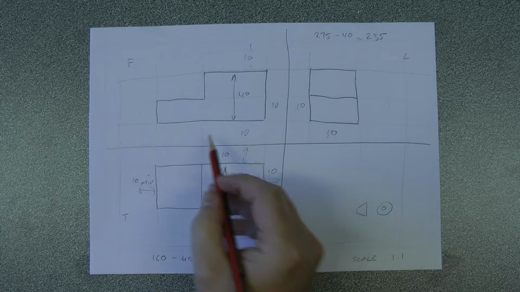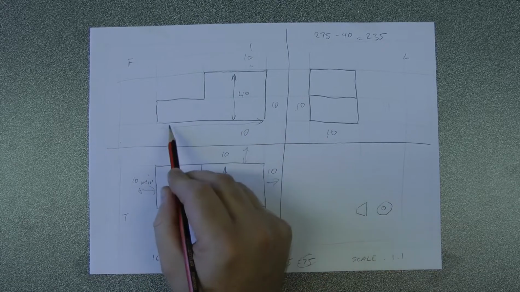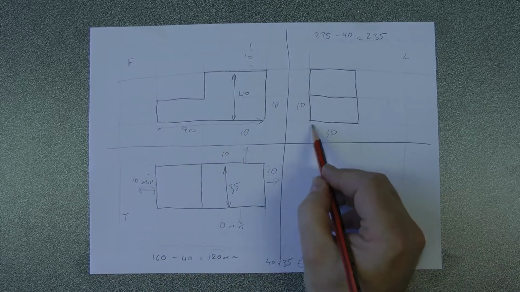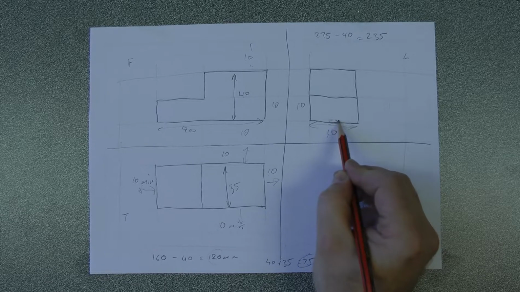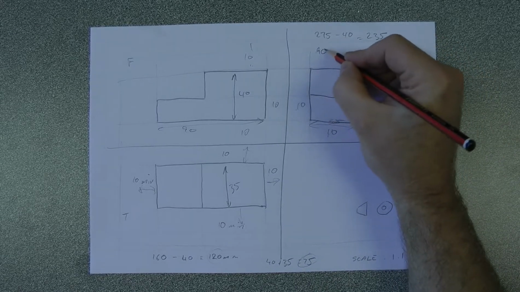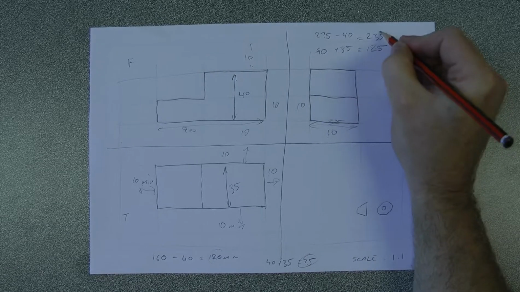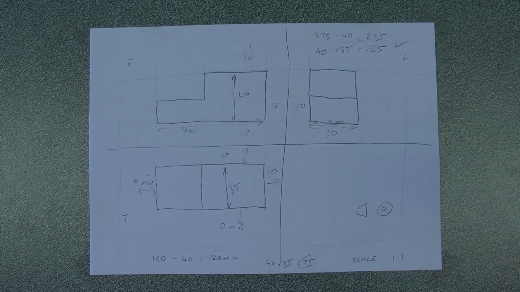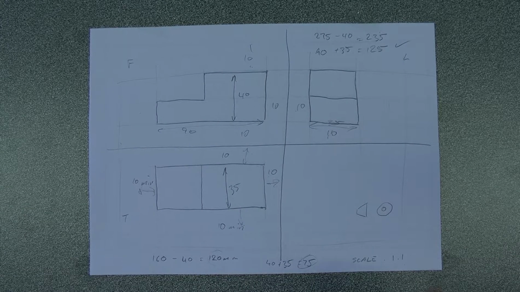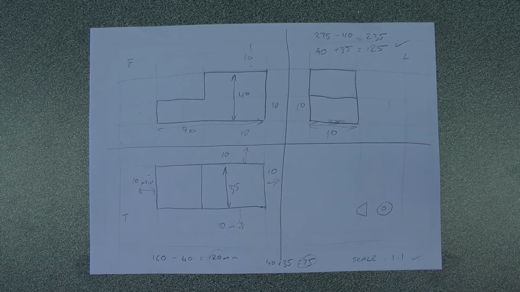Here I have a length, and if you remember, this dimension here is 90. This dimension across here is 35. So 90 plus 35 equals 125. That is less than 235. It still fits on a scale of 1 to 1. So my drawing fits and my scale is okay.